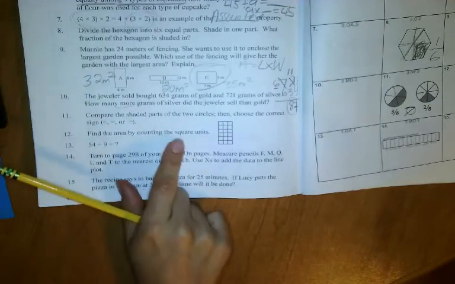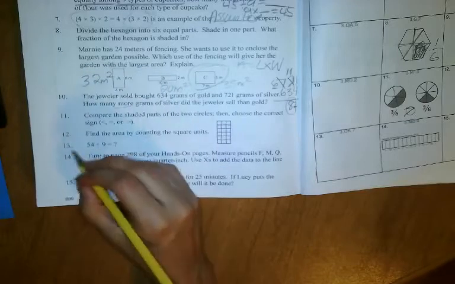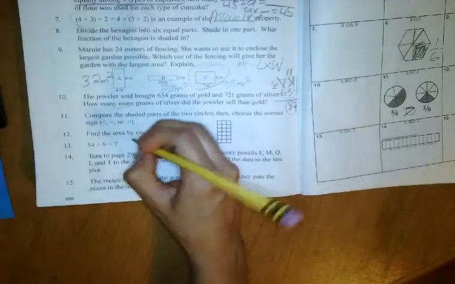Number 12. Find the area by counting the square units. To find the area, I need to count up every square. Number 13. 54 divided by 9, or 9 times blank equals 54.